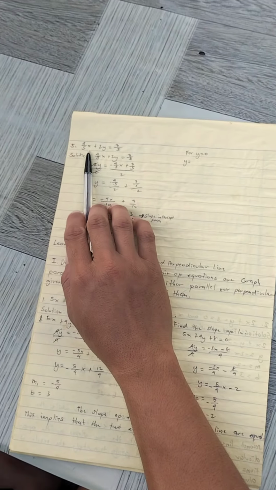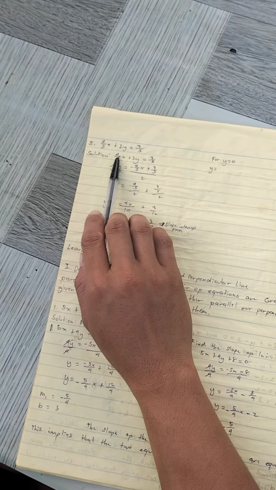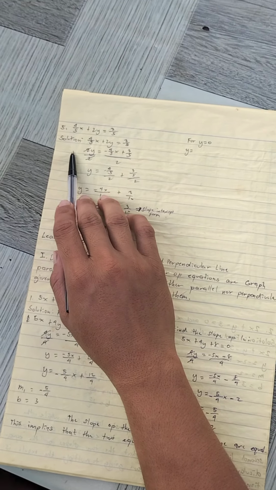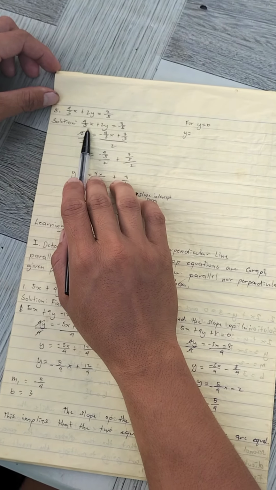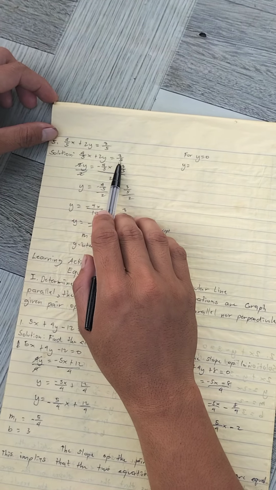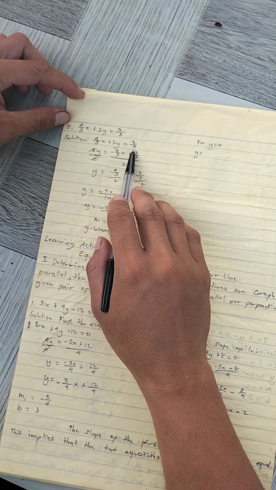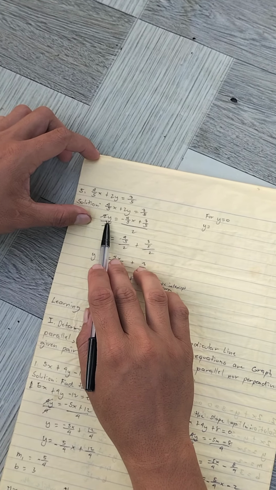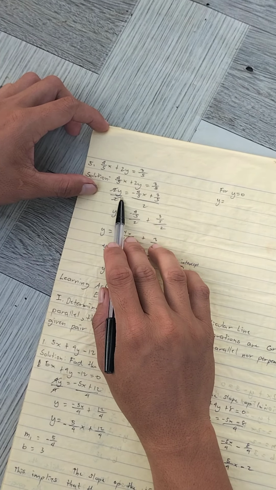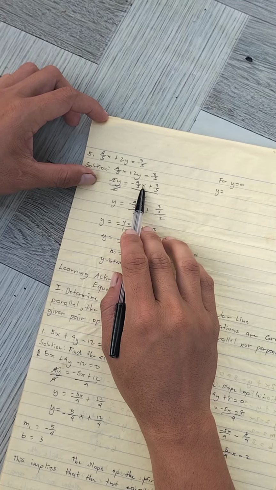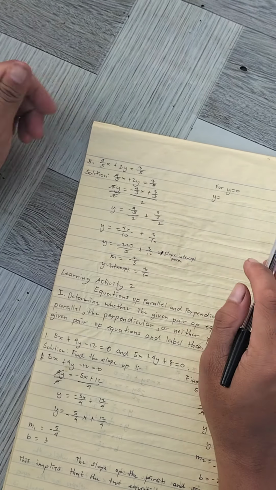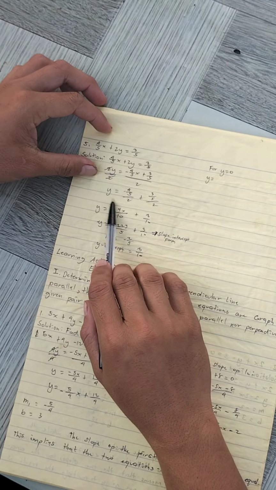Number 5. 4 over 5x plus 2y is equal to 3/5. So here's the solution. 4 over 5x plus 2y is equal to 3 over 5, and the 2 must cancel so that y remains, so divide by 2. 2y cancels out, is equal to negative 4/5 x plus 3/5, over 2.